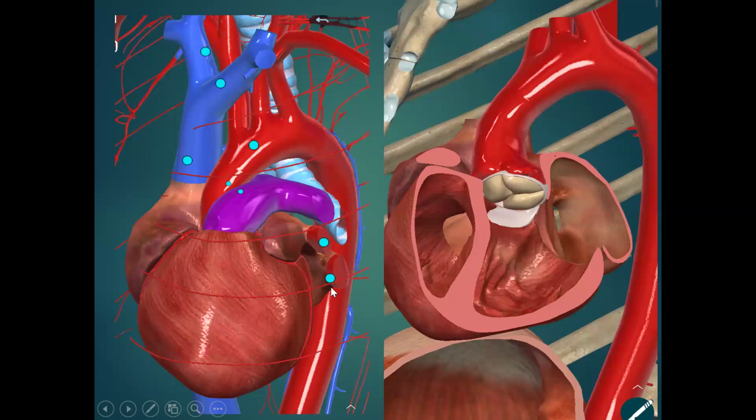And this is the only vein in the body that carries oxygenated blood. There are typically 4 pulmonary veins, 2 from each side of the lung. So these two you are seeing here are from the right lung, and the other two from the left lung. Either way, this is the right side and this is the left side.